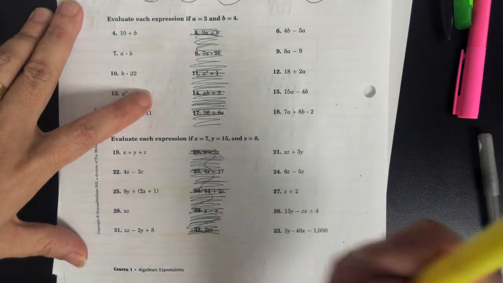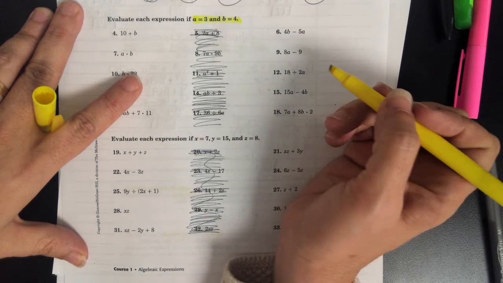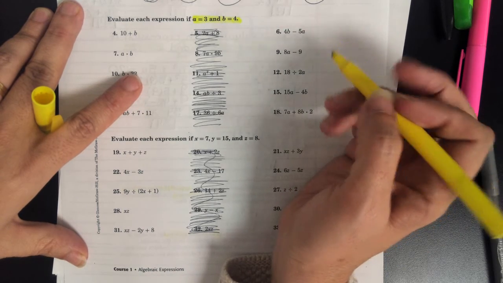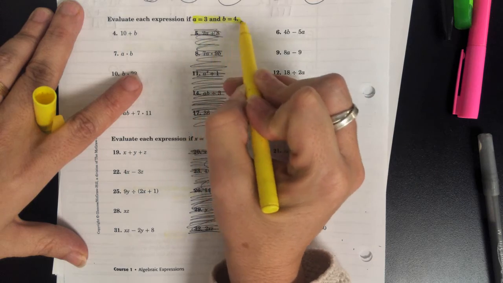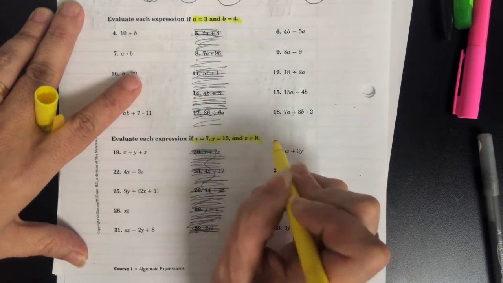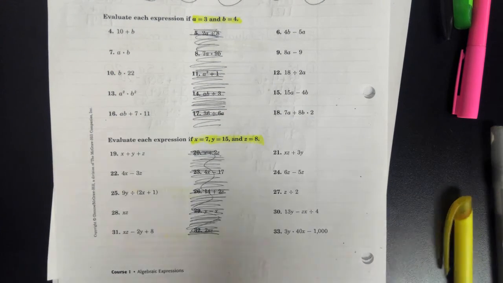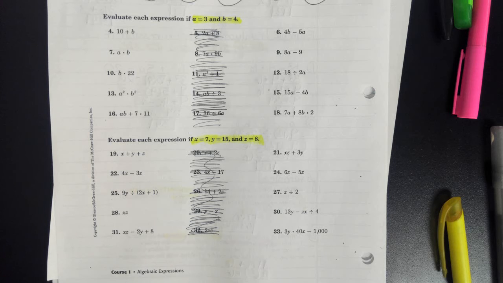Okay, you can also notice that this first set, they use A is 3, B is 4, and then down here they use these numbers. So make sure you change your numbers or whatever, your letters. Now, I tried in first period to do this in the spot, like how much space they gave me.